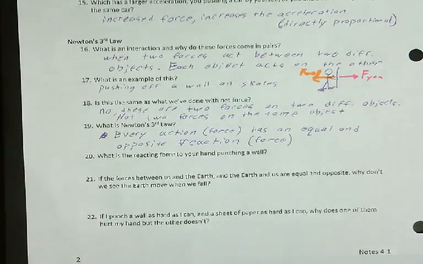Okay, so what is the reacting force to your hand punching the wall? Any thoughts? So it's going to hurt. But what's the reaction to your hand punching the wall? You punch the wall, the wall punches your hand.